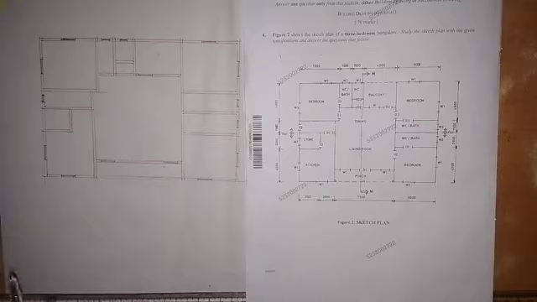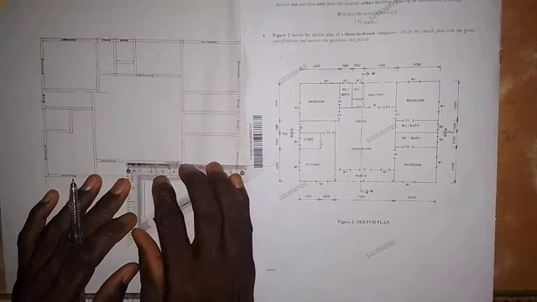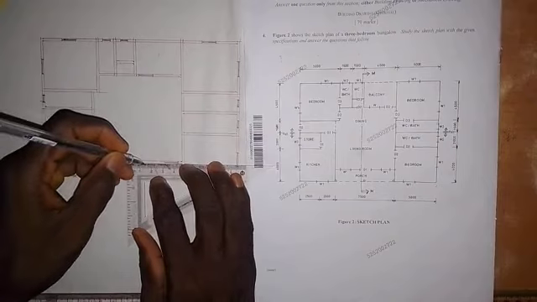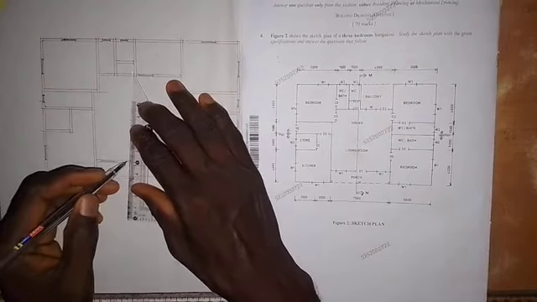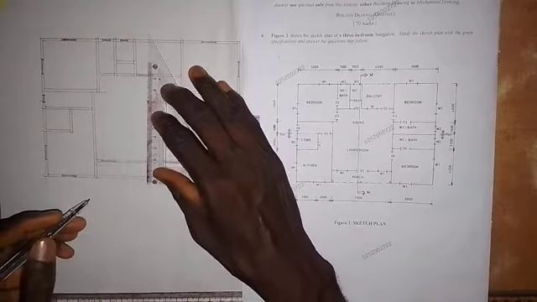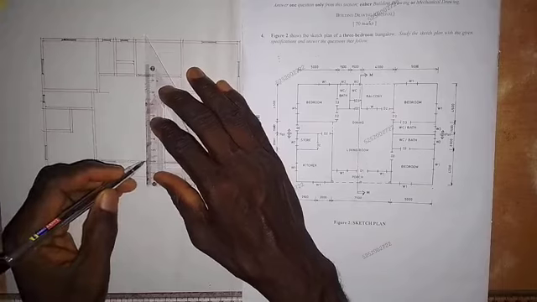So let's go and fix these doors. Okay, we need to come back here. For D1, we are using the width in the plan. The width is 1500, and that will be 15 millimeters. If you look at where it is positioned in the middle of this wall, I will try as much as possible to get that center point. So from here to here is 15 millimeters. Then I'm going to come up here from this point, and I will take a measurement of 15 millimeters up.